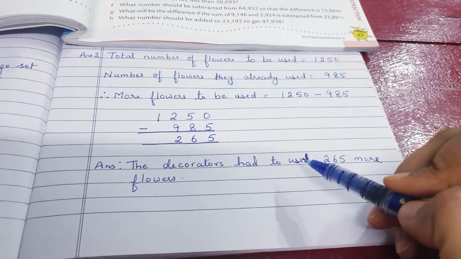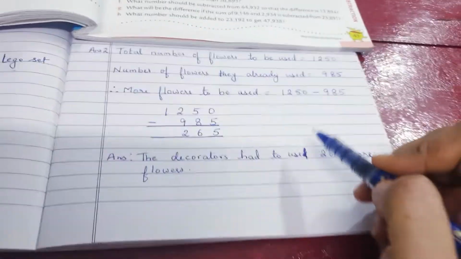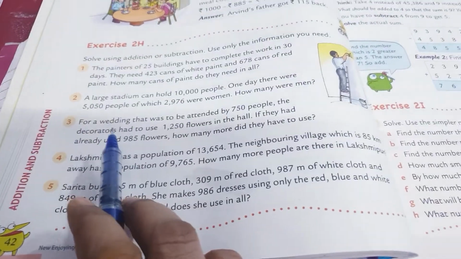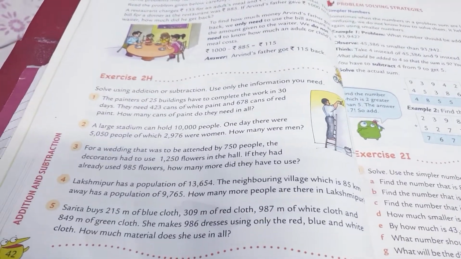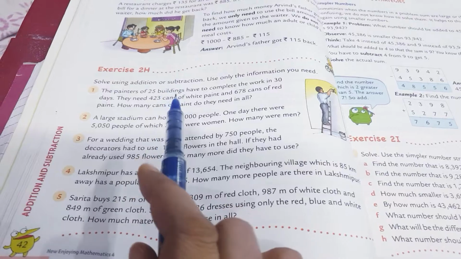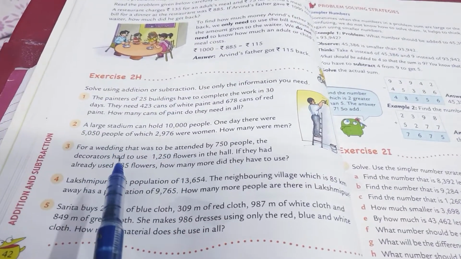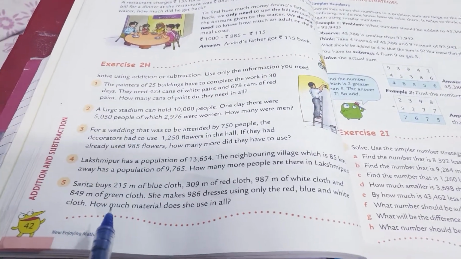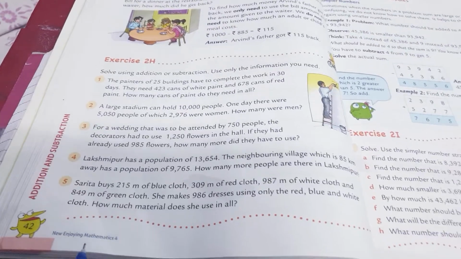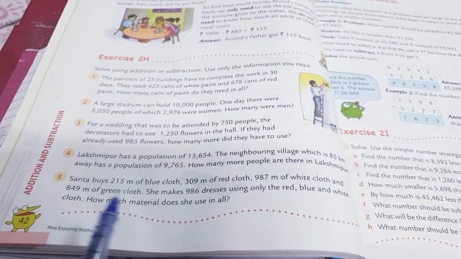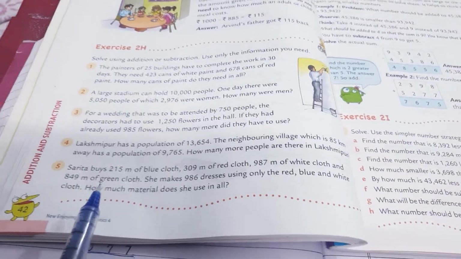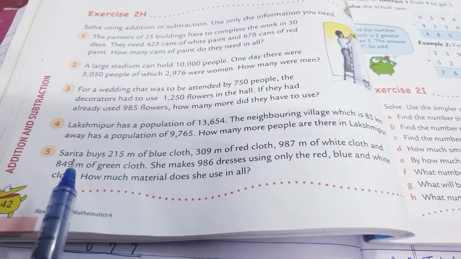This is how you are going to solve question number 3. I will be sending a picture of this solution also to you. So I have already explained 1. I have explained 3. Now I will explain question number 5. Because these 3 were your classwork questions. So I will explain question number 5 also. So let us come to 5.